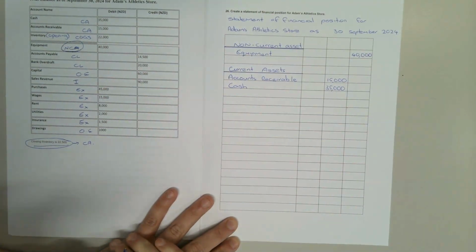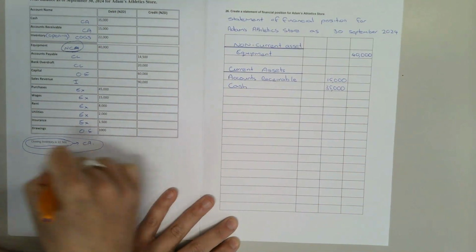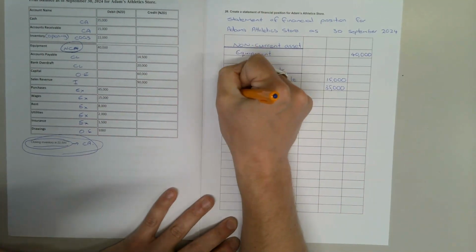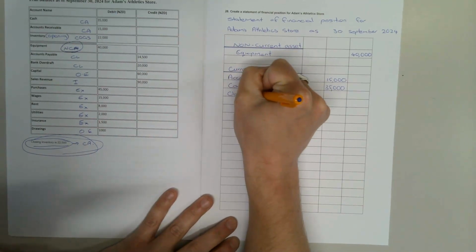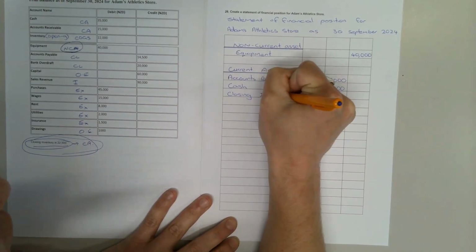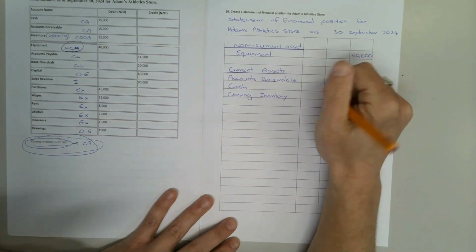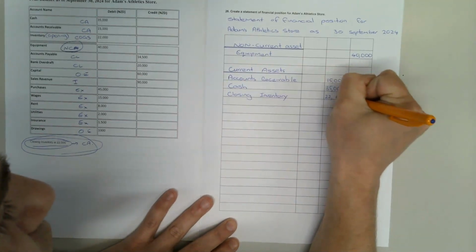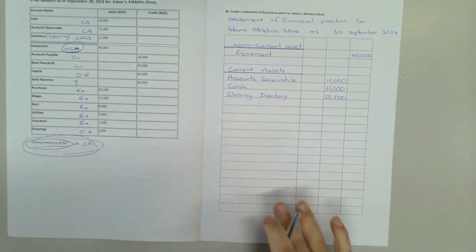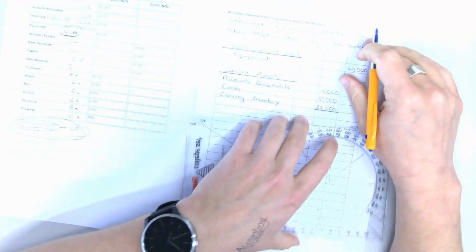Then don't forget this one down here. We need to chuck in closing inventory, which is 22,500. Then we can total that up. We're going to leave it in column 2 though, because I'm going to show you a quick hack.